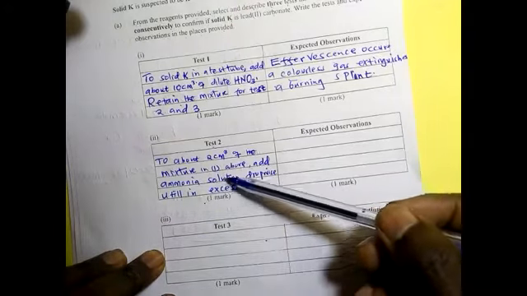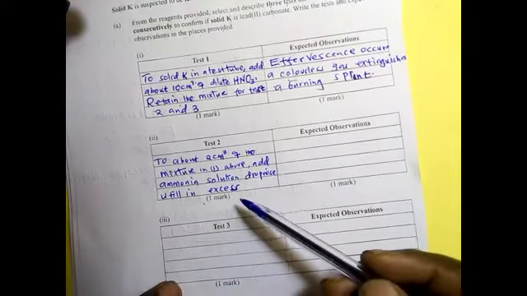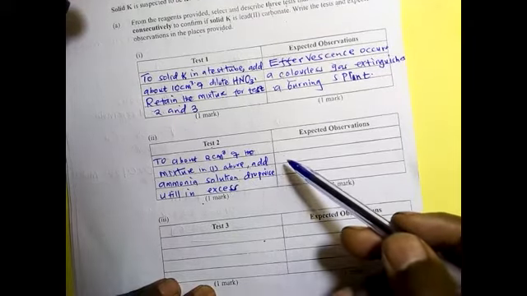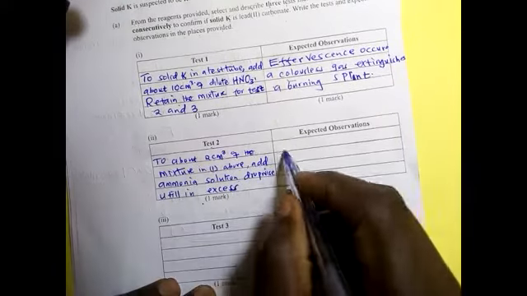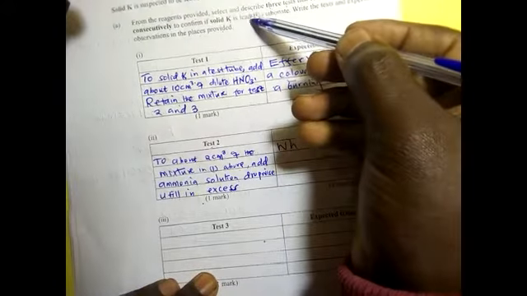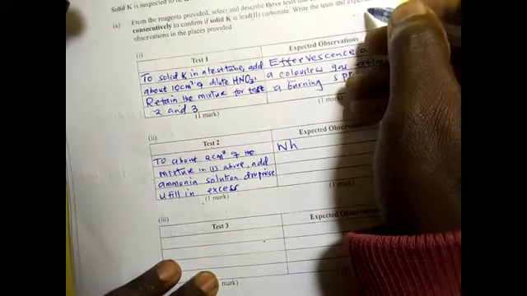But if it does not dissolve, then there are other ions inside, like aluminium. So here the observation is white, because we are suspecting lead, and lead is among the amphoteric.